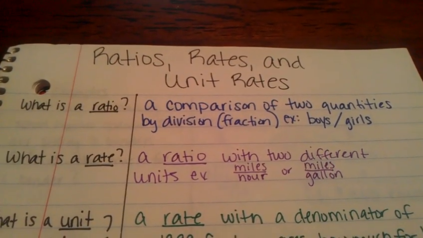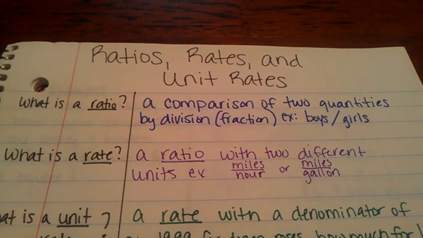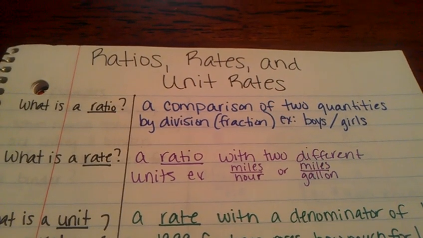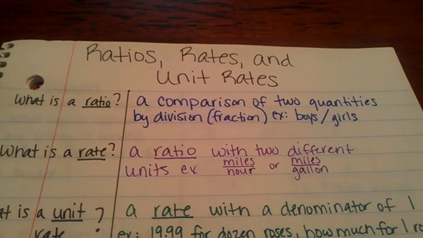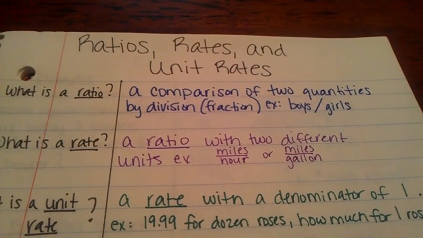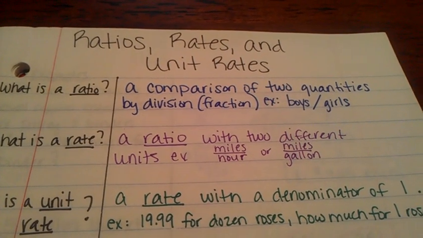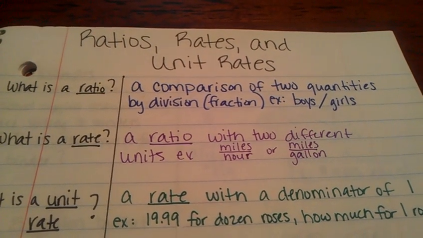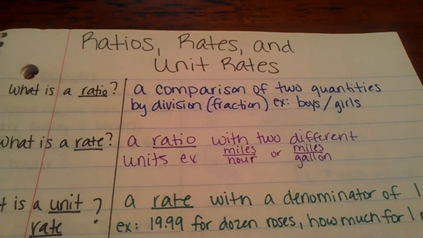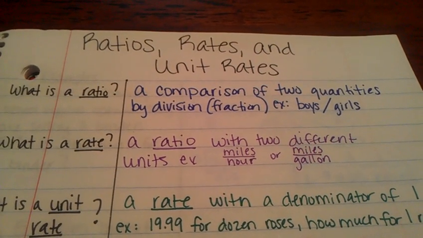Ratios, rates, and unit rates. We always start off with our vocabulary in all these videos, so the first one is ratio. What is a ratio? It's a comparison of two quantities by division, or a fraction. That's how we express our ratios in middle school.